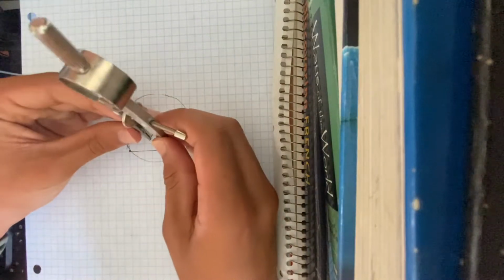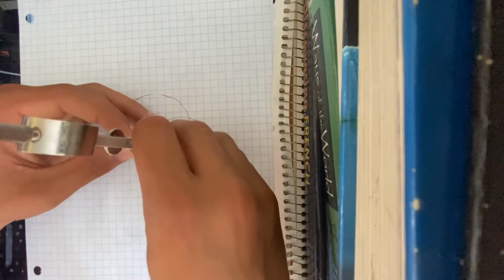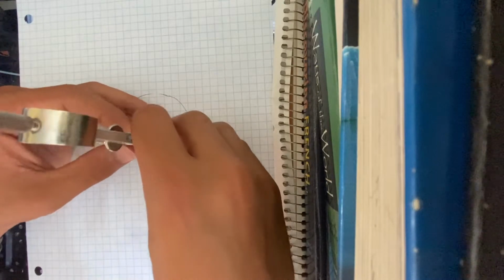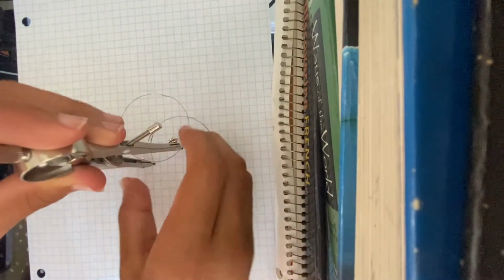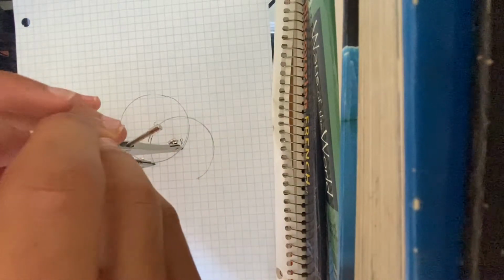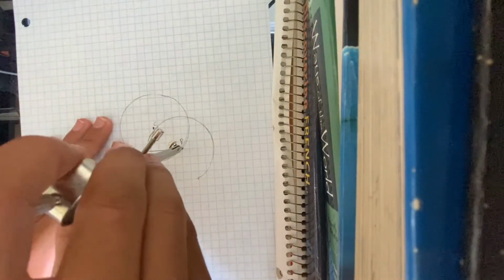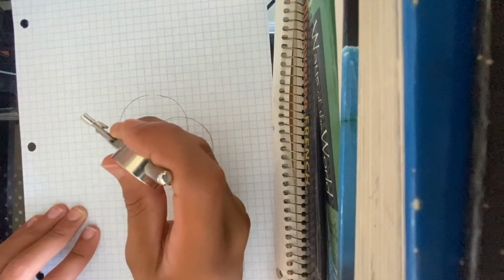Alright, let's try this like this. Alright, so there you go. We did one circle around B, and one circle around A.